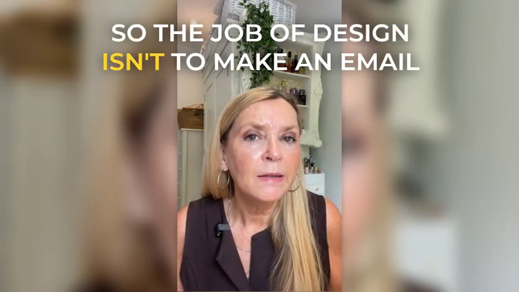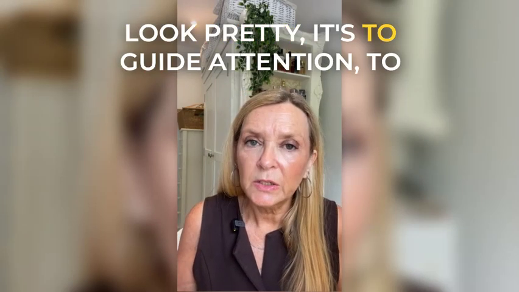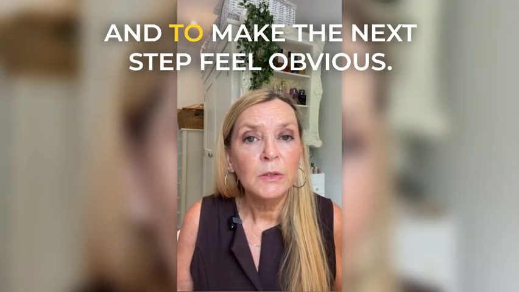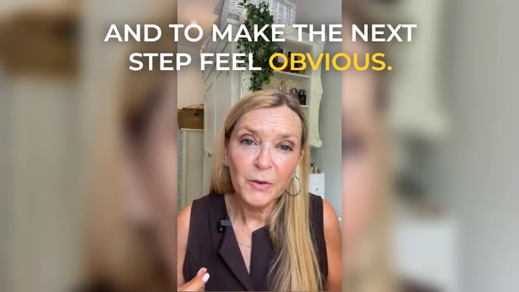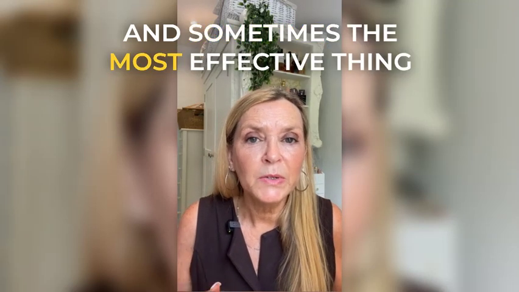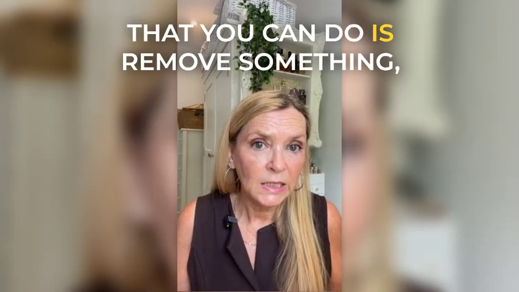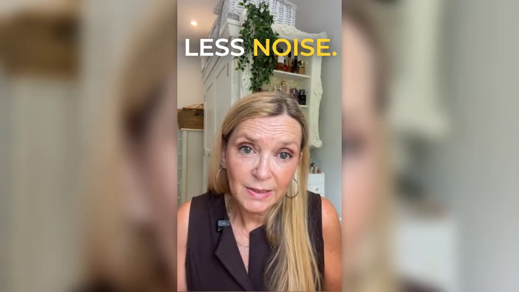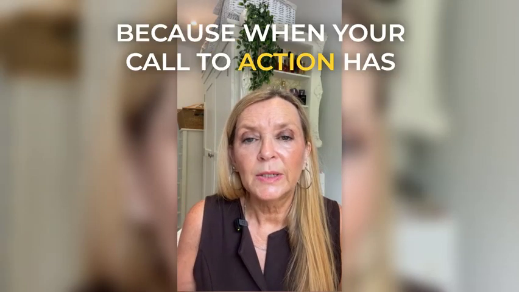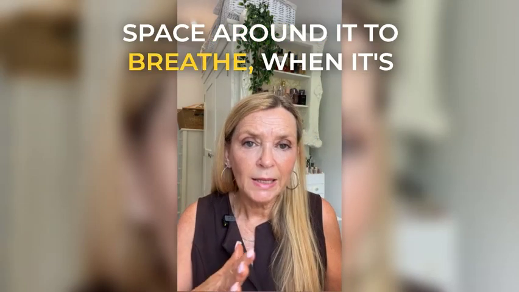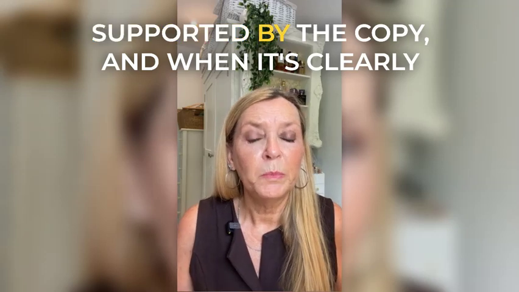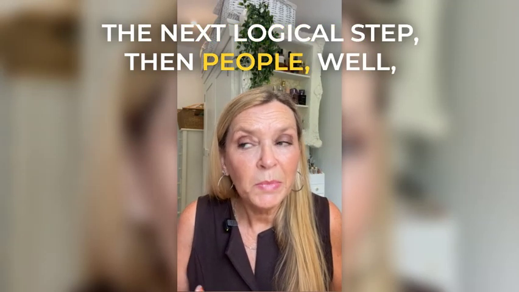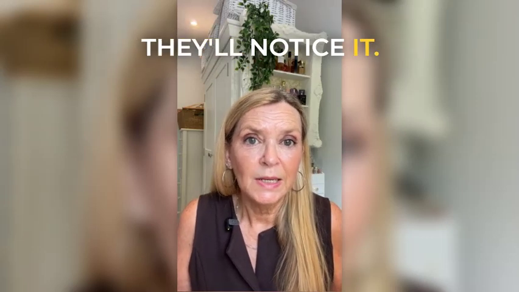So the job of design isn't to make an email look pretty, it's to guide attention, to create a path for the eye to follow, and to make the next step feel obvious. And sometimes the most effective thing that you can do is remove something. So less clutter, less competition, less noise. Because when your call to action has space around it to breathe, when it's supported by the copy, and when it's clearly the next logical step, then people, well, they'll notice it.